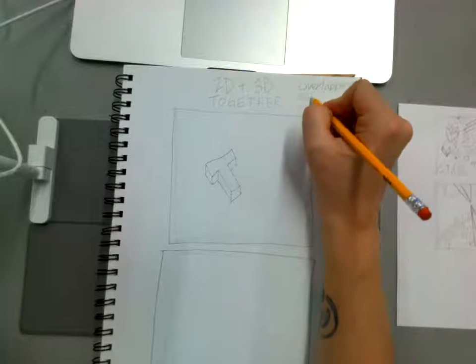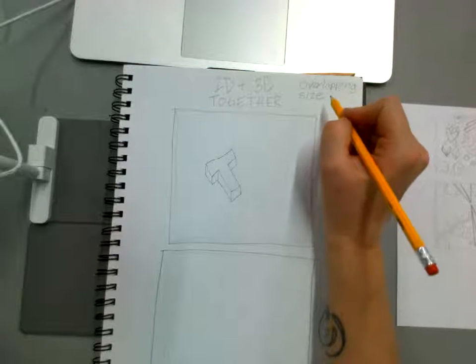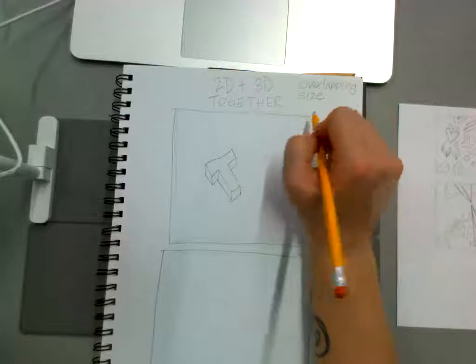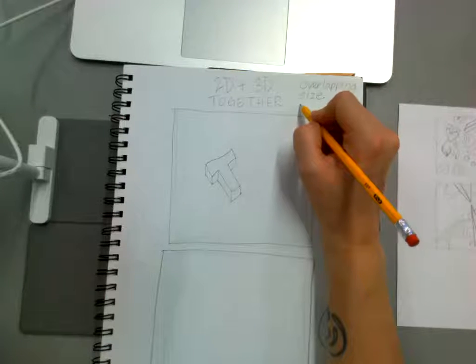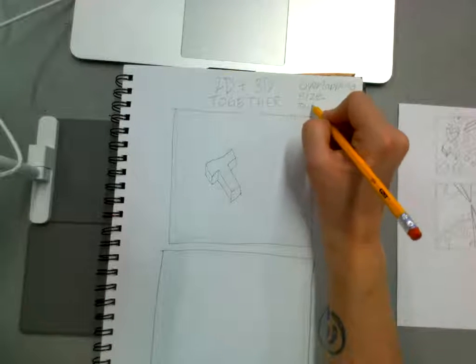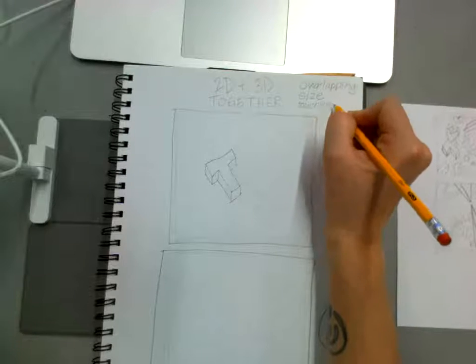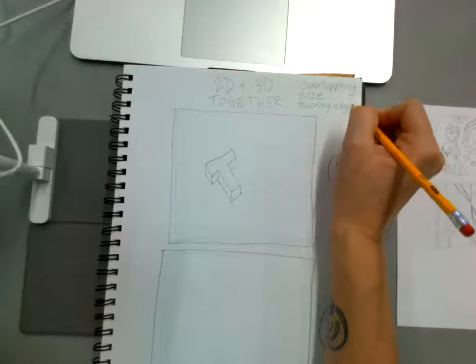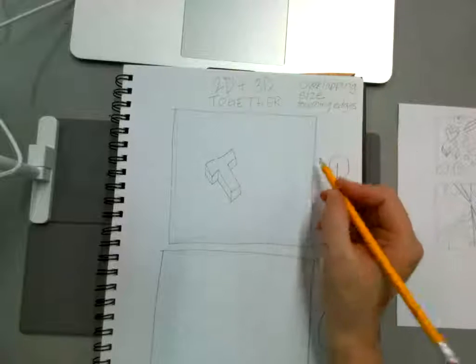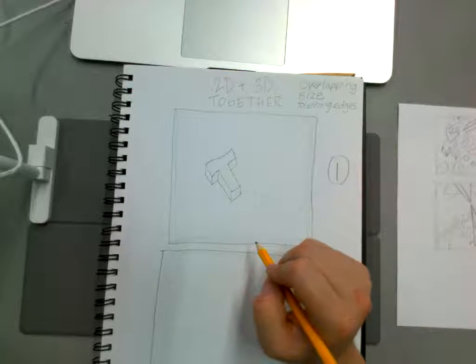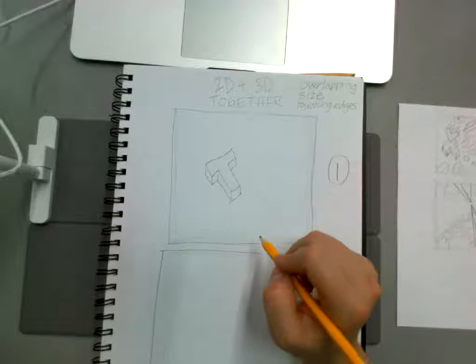You want to think about size, so make sure you have shapes and forms that are different sizes. And you want to have some stuff that is touching the edges of your picture, or your square. You don't just want it all floating in the middle, like we talked about in those other videos.